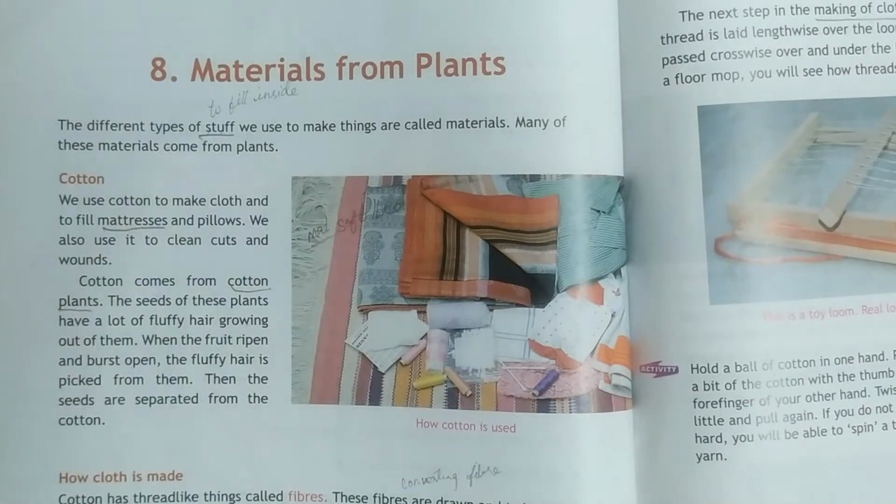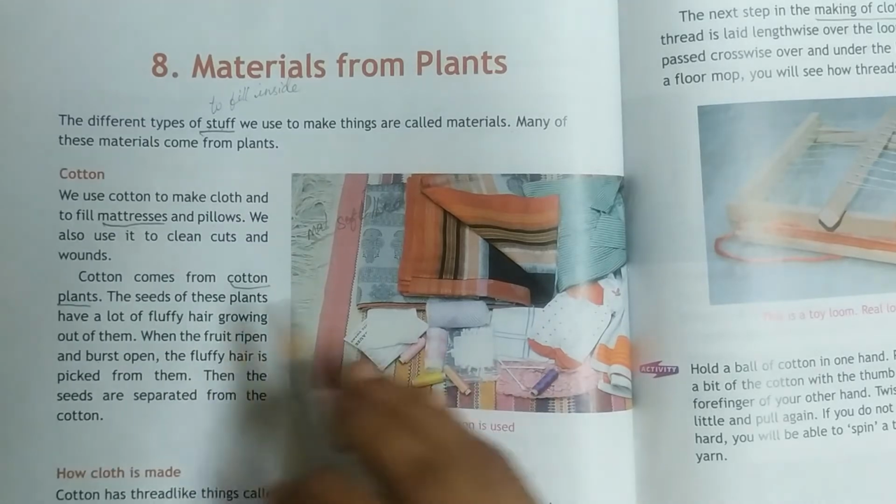Where does cotton come from? It comes from the cotton plant. And what is a mattress? It's nothing but a soft bed filling. We use cotton to make cloth, fill mattresses, and also pillows. Cotton comes from the cotton plant.